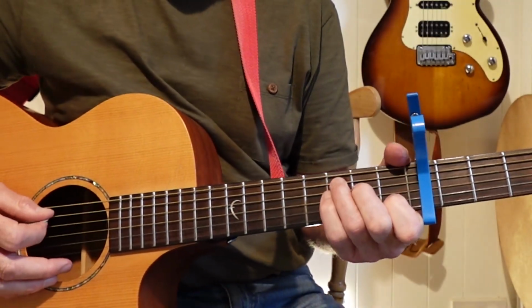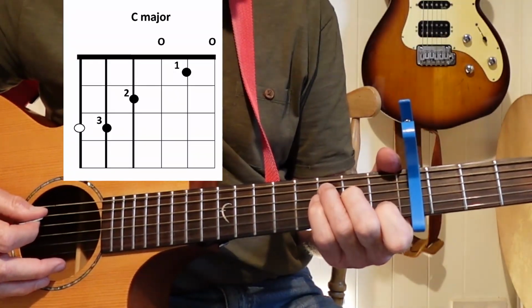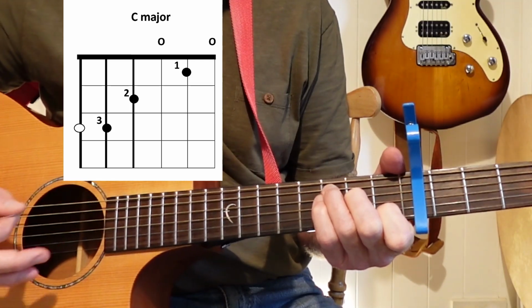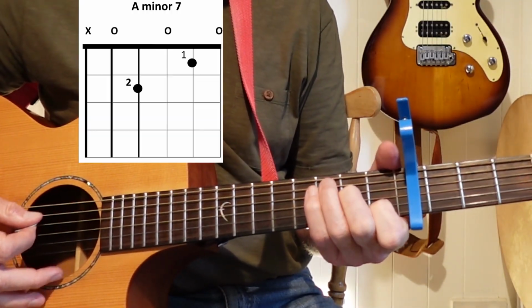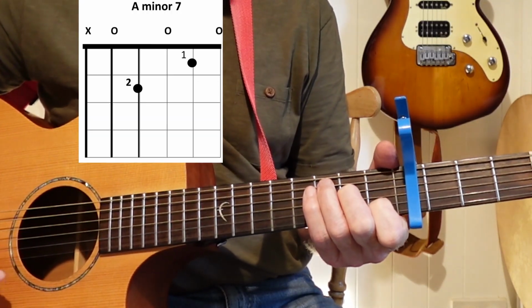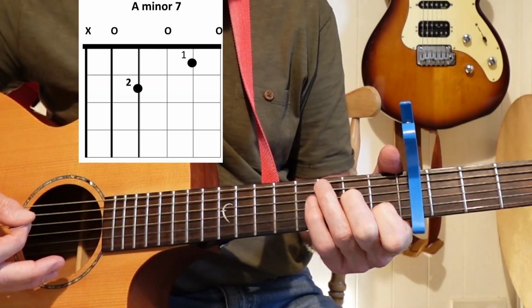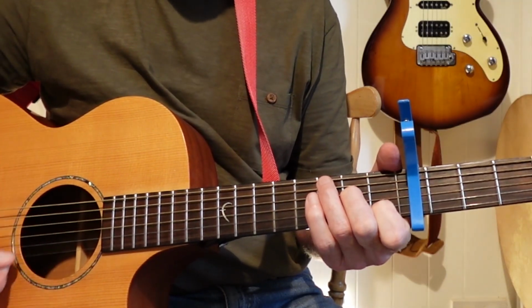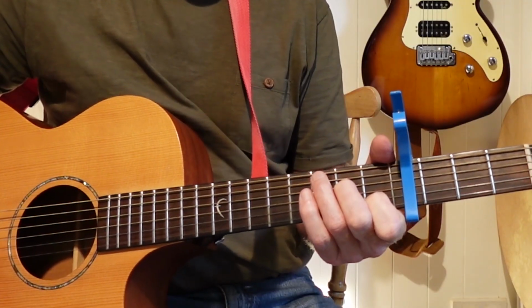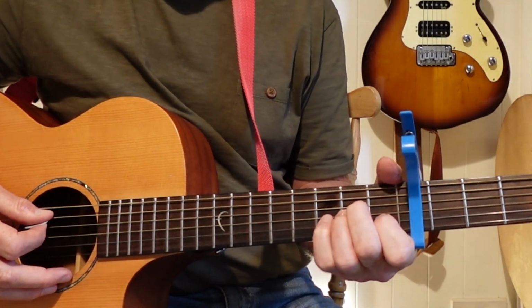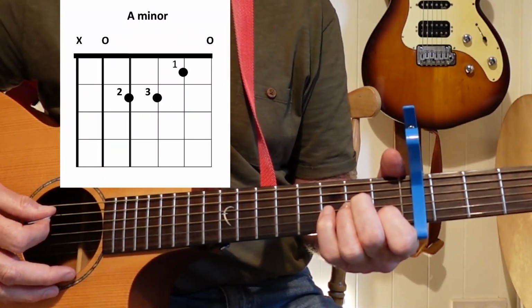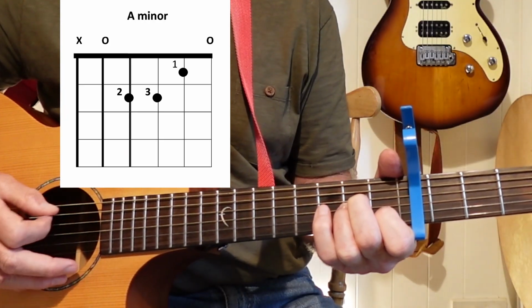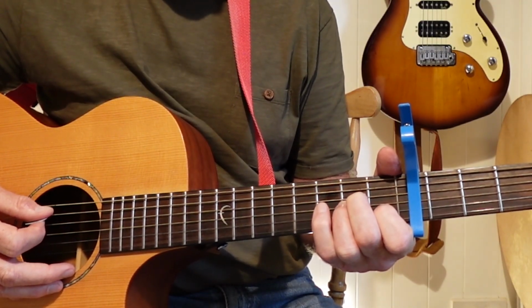So the following are the chords we're using. We have C major, A minor 7, which is the same fingering as the C major chord. I'm just removing my 3rd finger here. I am playing that 5th string. And A minor, I'm using A minor in the chorus. Two different sounds there for A minor 7 and A minor.